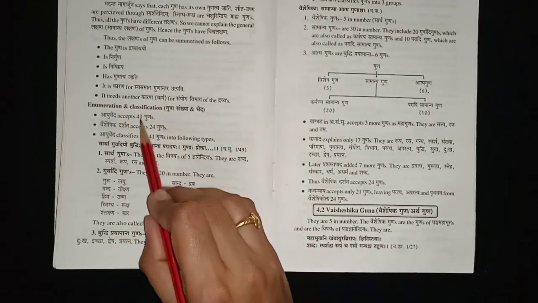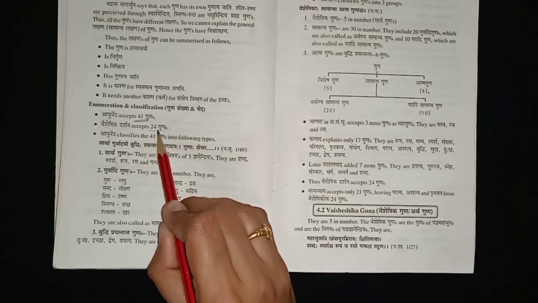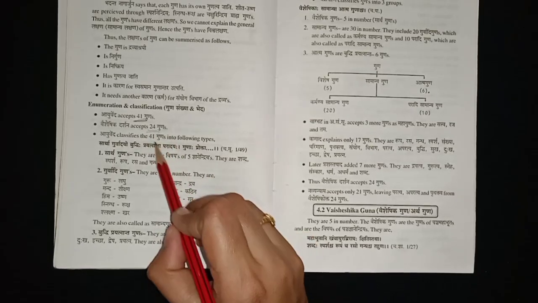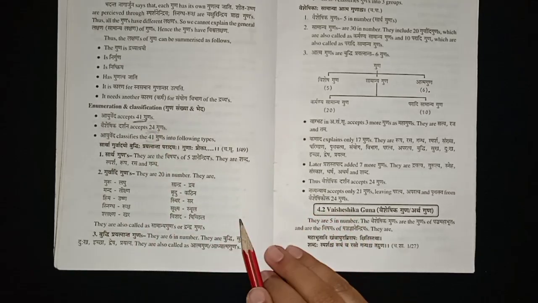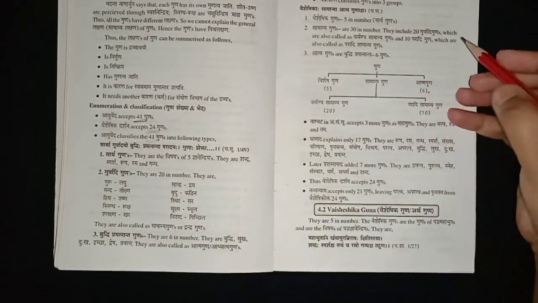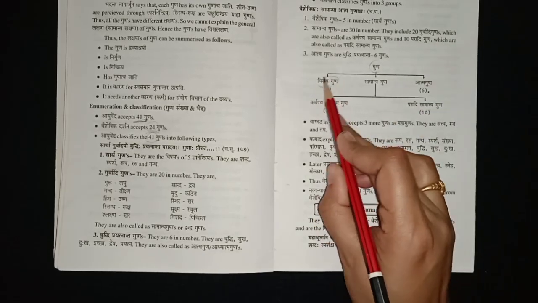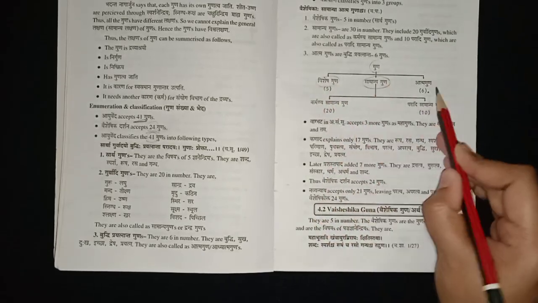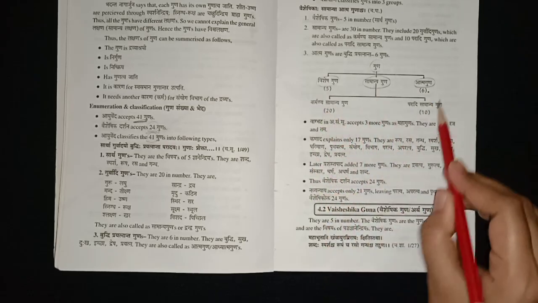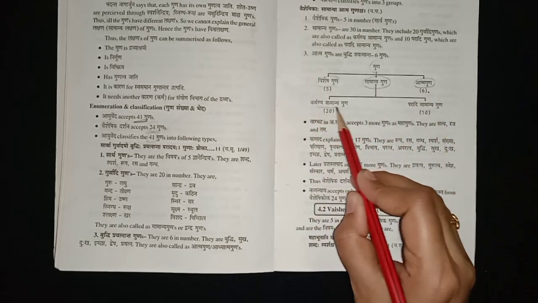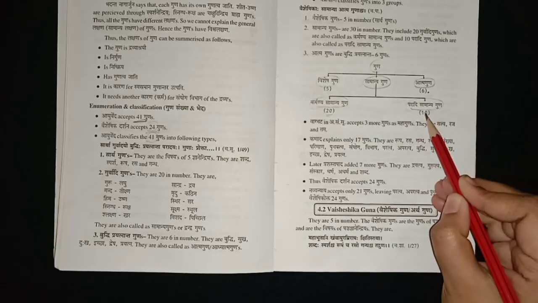And classification of guna: total, as I said already, 41 gunas according to Ayurveda, and Vaisheshika Darshana accepts 24 gunas, but we are reading these 41 gunas along with the 24 gunas. Here the gunas are classified into Vishesha gunas, which are 5, Samanya gunas, and then Atma gunas, which are 6. Samanya gunas are further divided into Gurvadi or Karmanya Samanya gunas, which are 20, and Paradi Samanya gunas, which are 10.